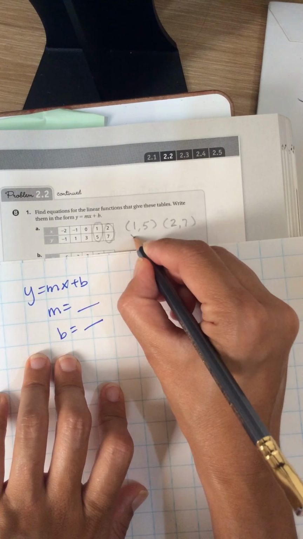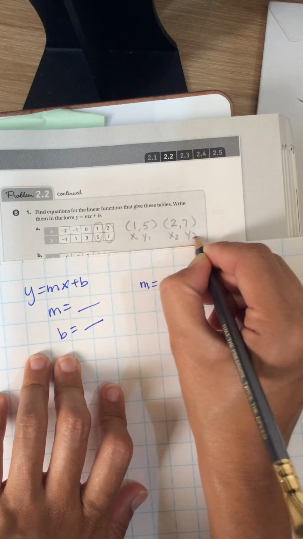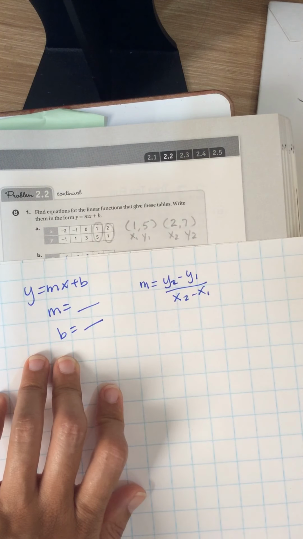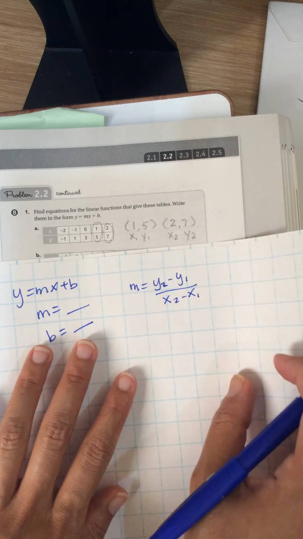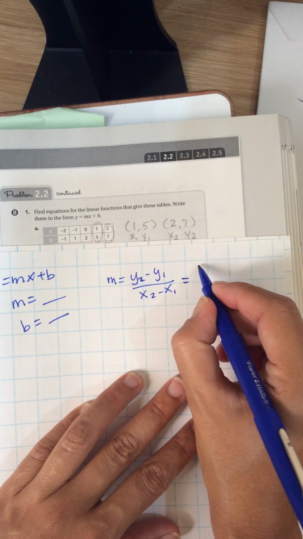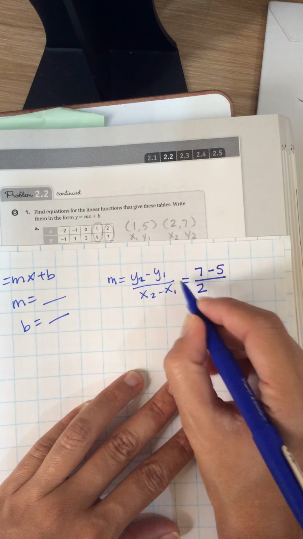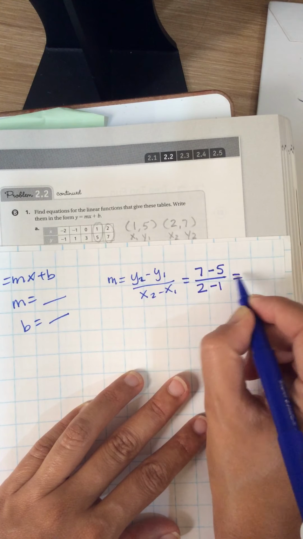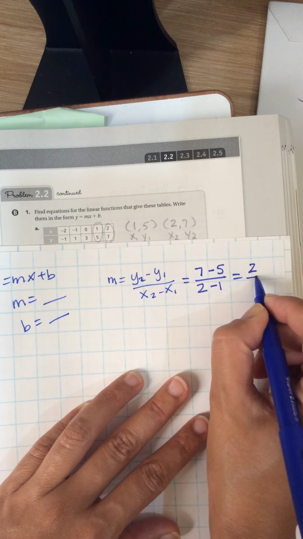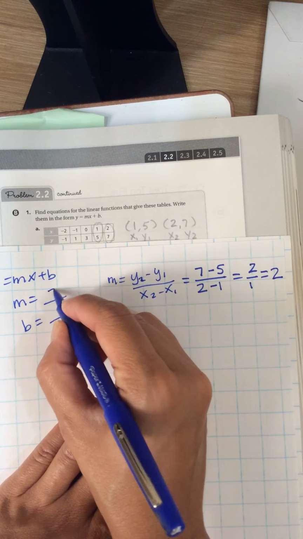Okay, so remember, you label your points, x1, y1, x2, y2. And now I'm just going to go ahead and plug in. So when I plug it in here, I get y2 is 7 minus y1 is 5, x2 is 2, and x1 is 1. So when I subtract, 7 minus 5 is 2, 2 minus 1 is 1, 2 over 1 just comes out to 2. So my slope is positive 2.